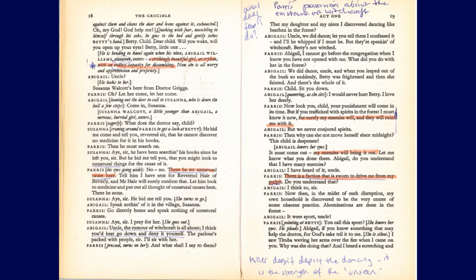There is a faction that is sworn to drive me from my pulpit. Do you understand that? Paris makes continual references to these factions within the community that are against him. And this is his fear, that he's going to be driven from his job because of what has happened in the forest. And if it gets found out that witchcraft has been happening in his own very house, that is also part of what motivates him, that fear of losing his job. He's very much protecting or trying to protect himself.